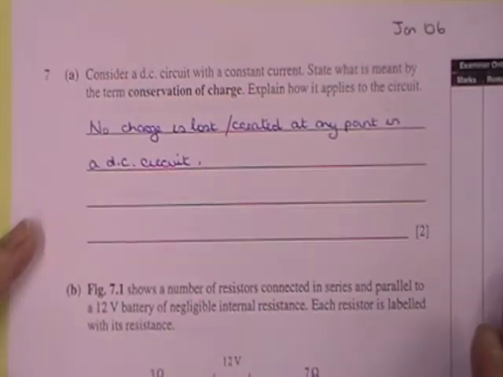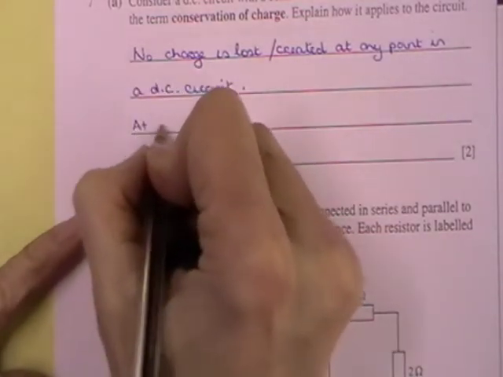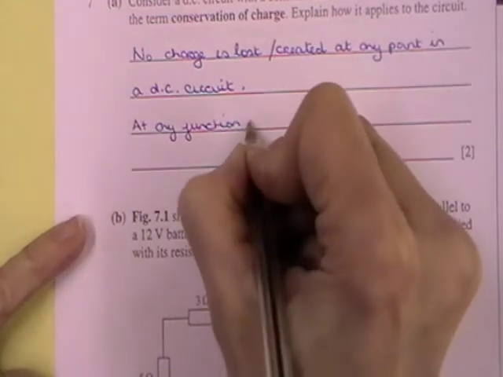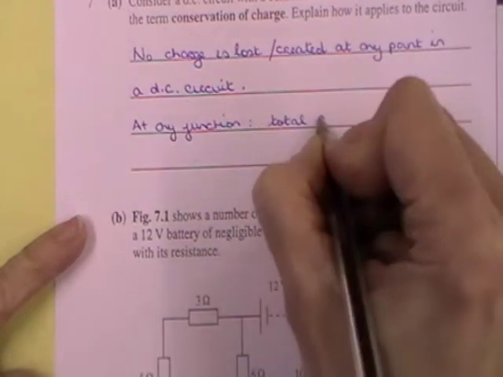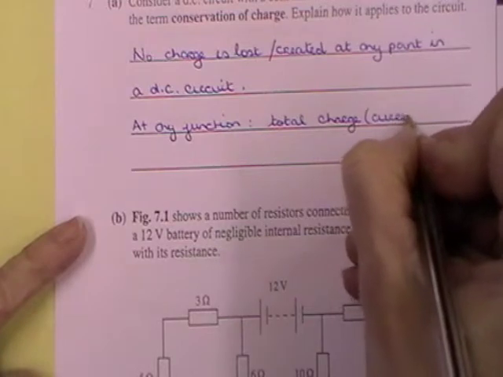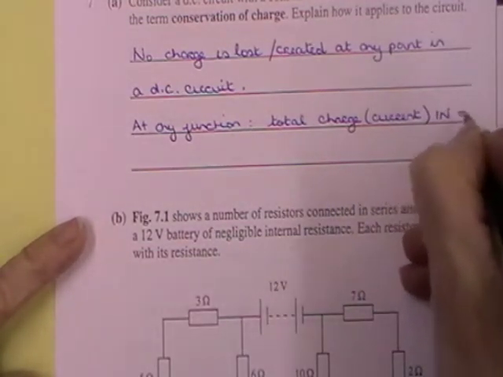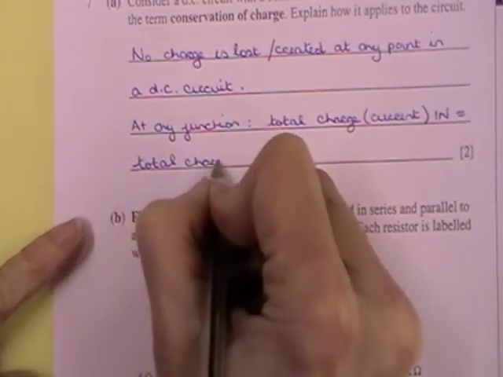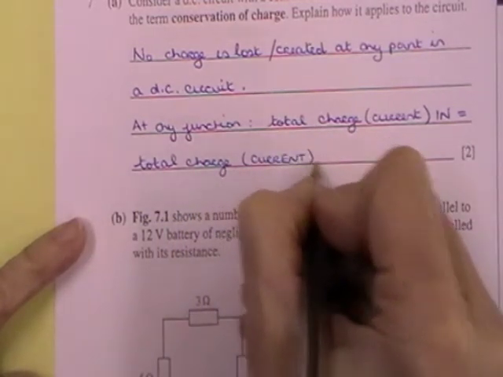And then it says explain how it applies to the circuit. So what that means is at any junction the total charge or current, since current is directly proportional to charge, in is equal to the total charge or current out.